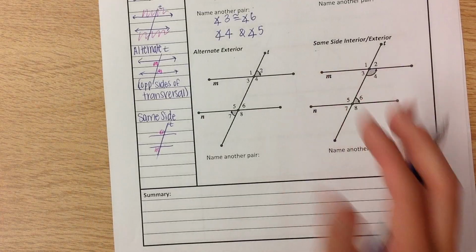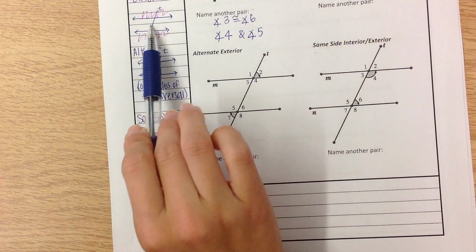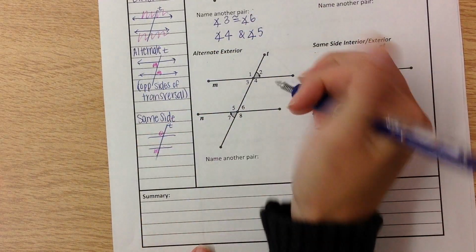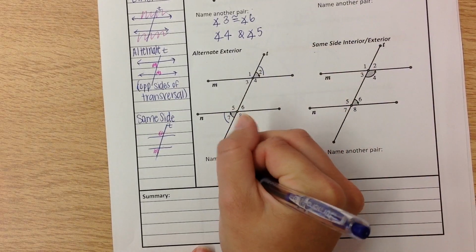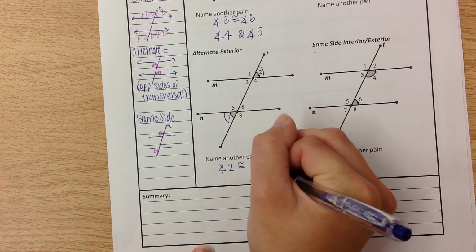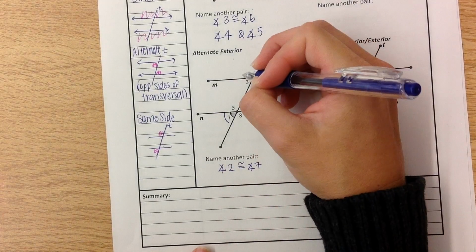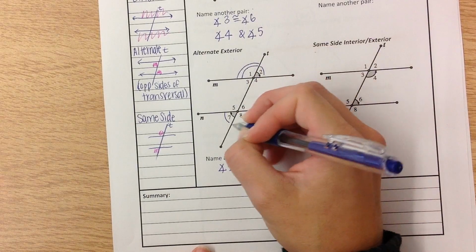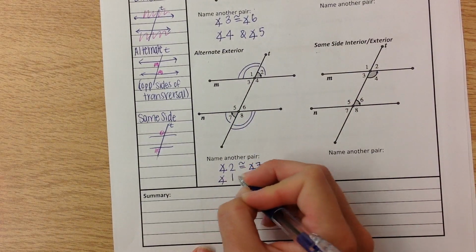If I look down, we have alternate exterior angles. So exterior being on the outside of our parallel lines. So they've got angle 2 and angle 7 labeled together. So angle 2 is congruent to angle 7. But I also know that I could have the other alternate exterior angles, 1 and 8.